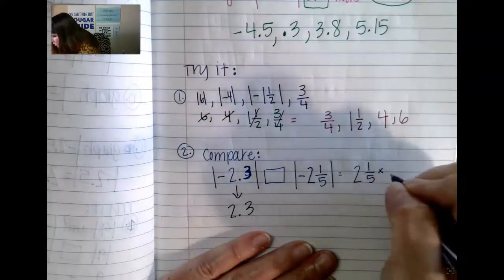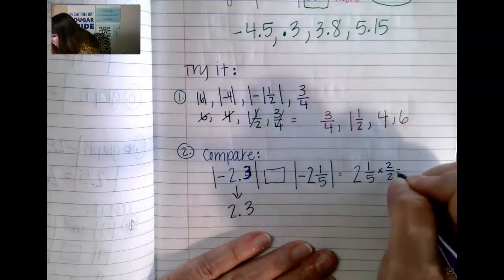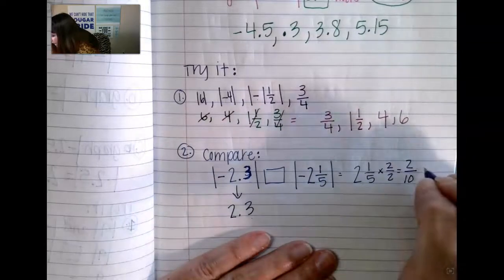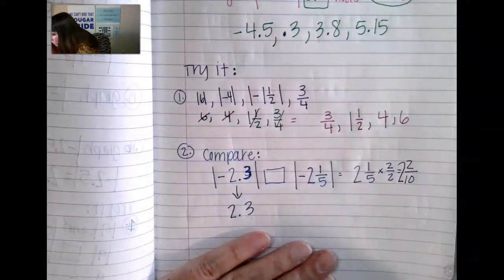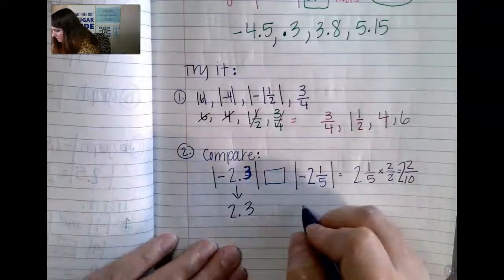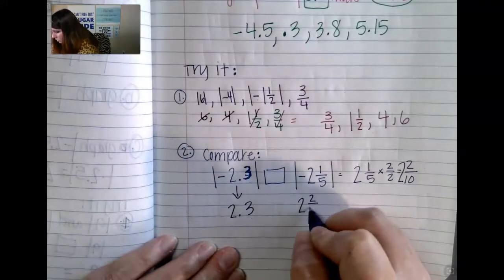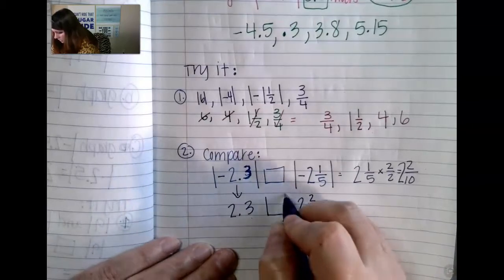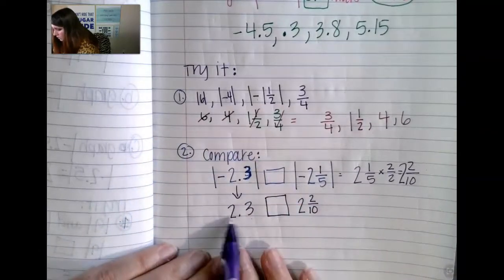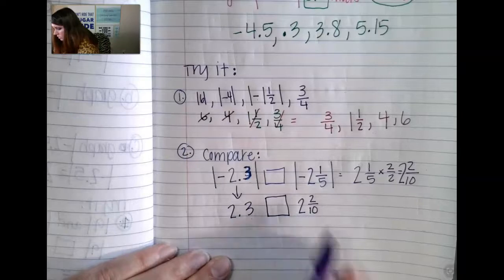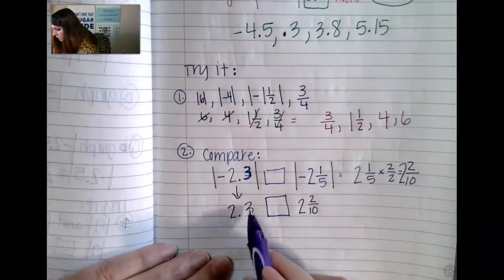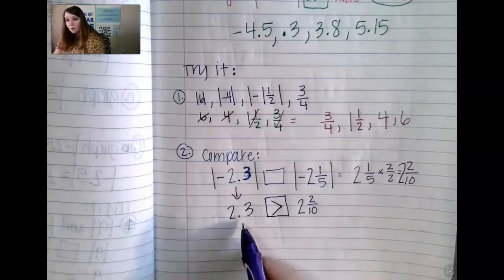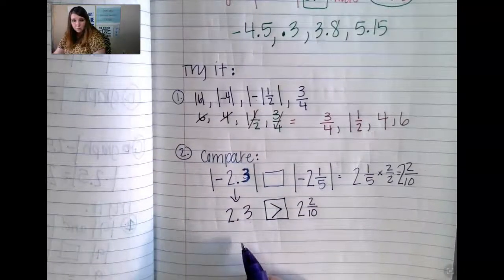So I need to multiply by 2 over 2, and that gives me 2 tenths. So really I have 2 and 2 tenths. So I'm comparing 2 and 2 tenths. So 2 3/10 compared to 2 2/10. This one is greater because it's further away from 0.